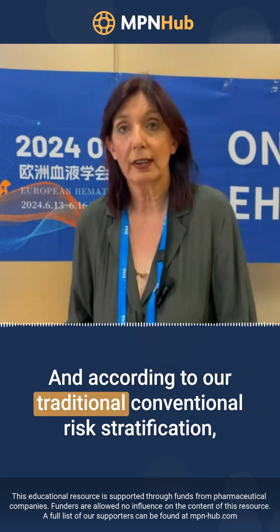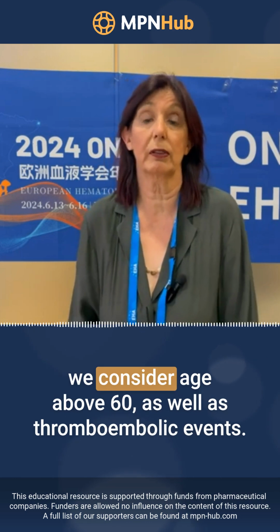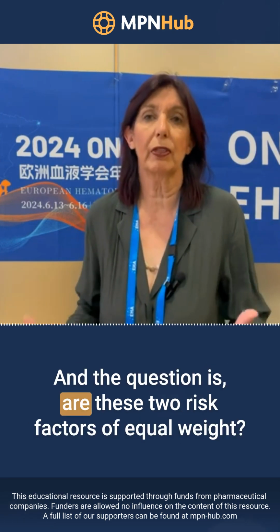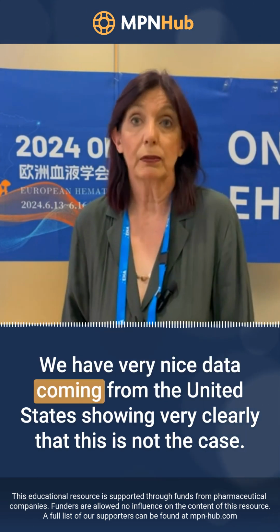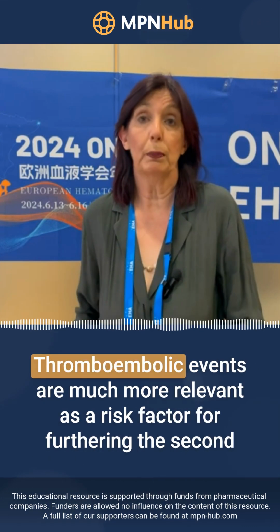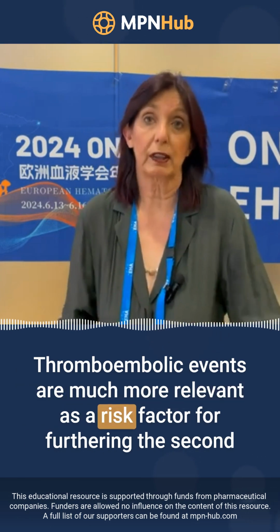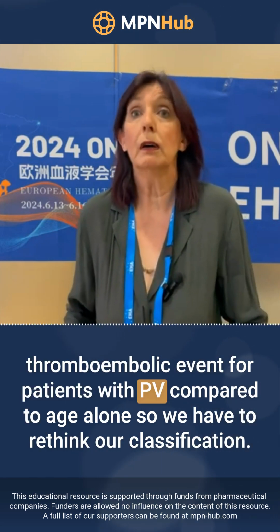And according to our traditional, conventional risk stratification, we consider age above 60, as well as thromboembolic events. And the question is, are these two risk factors of equal weight? We have very nice data coming from the United States showing very clearly that this is not the case. Thromboembolic events are much more relevant as a risk factor for a further, second thromboembolic event for patients with PV compared to age alone. So we have to rethink our classification.